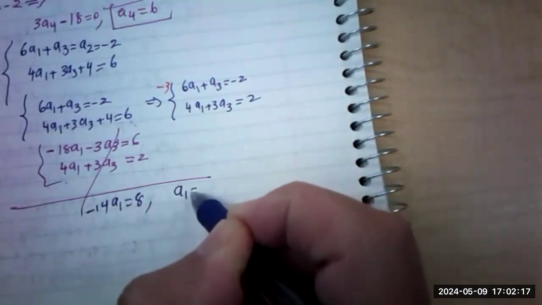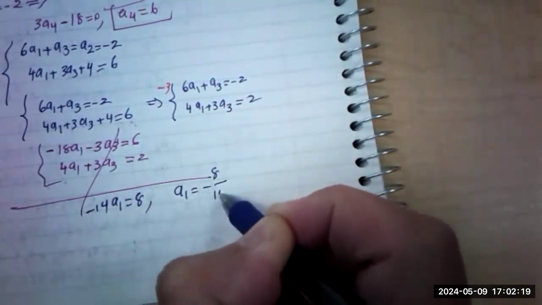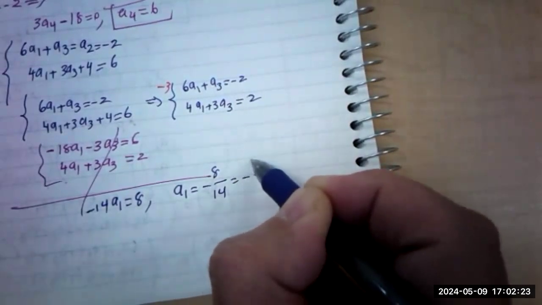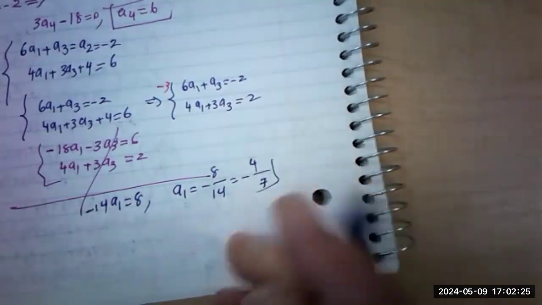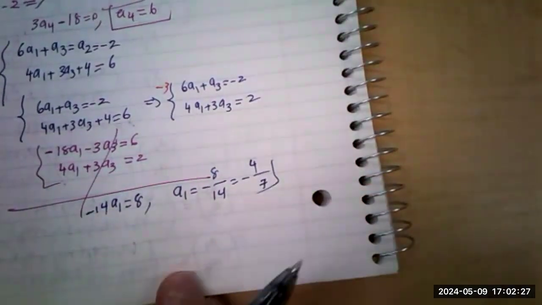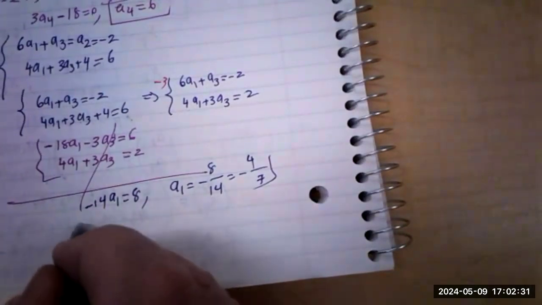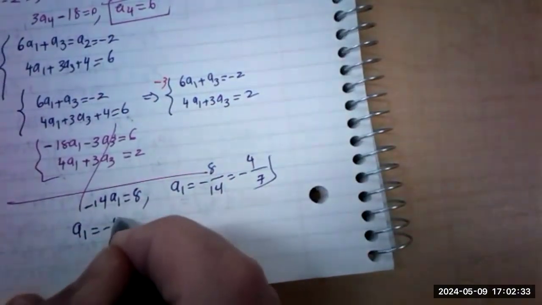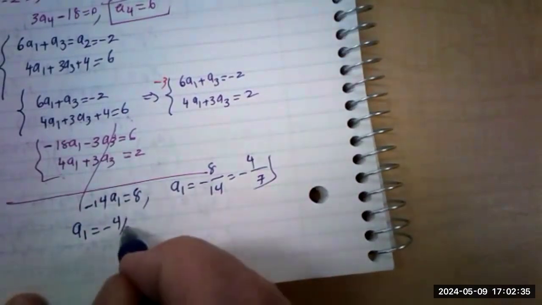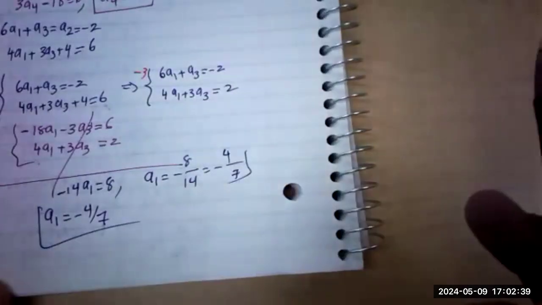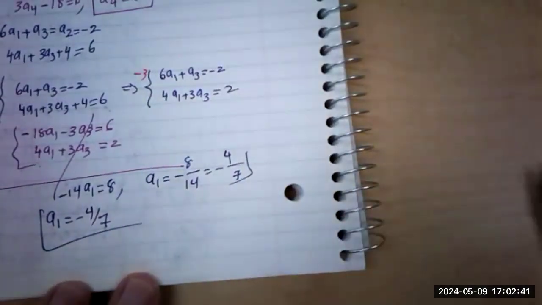So A1 will be -8 over 14, which is negative 4/7. Yes, that's the one, -4/7 is correct. So that gives you your A1.